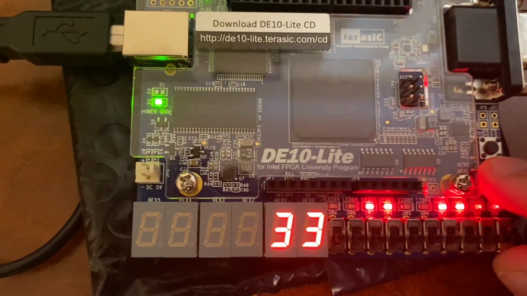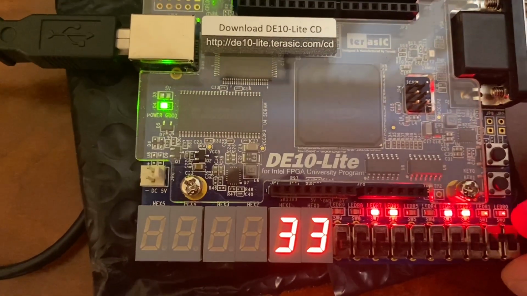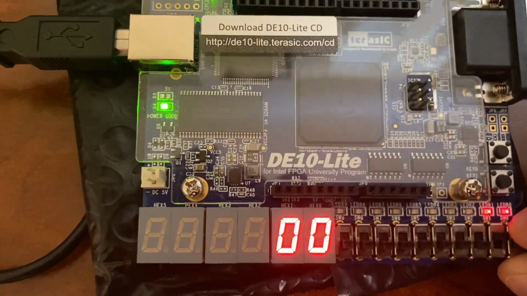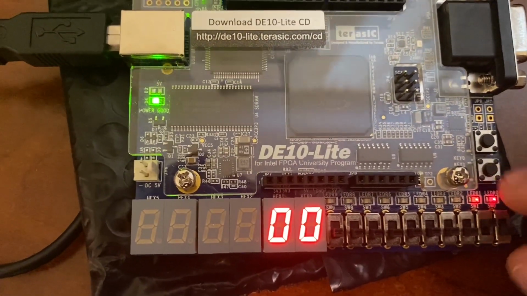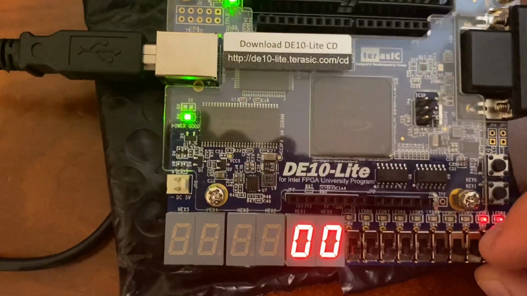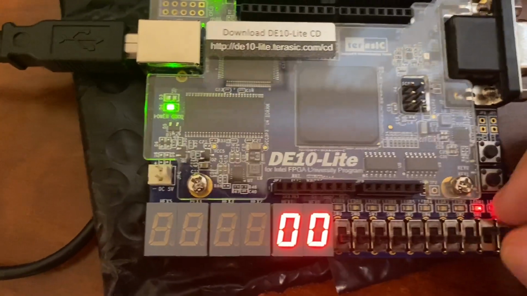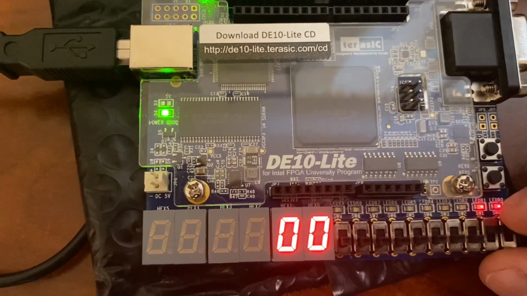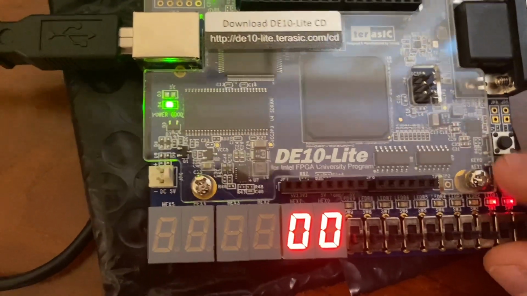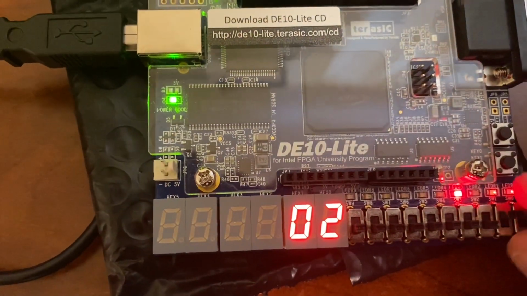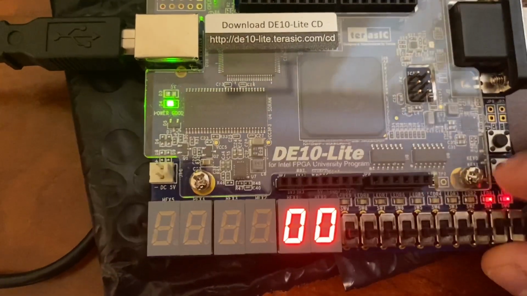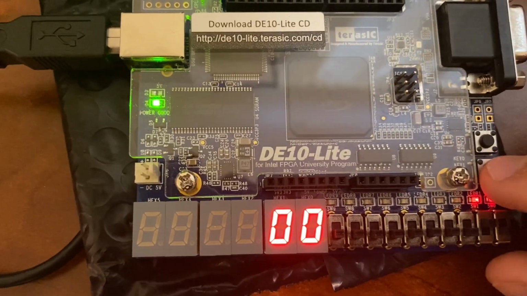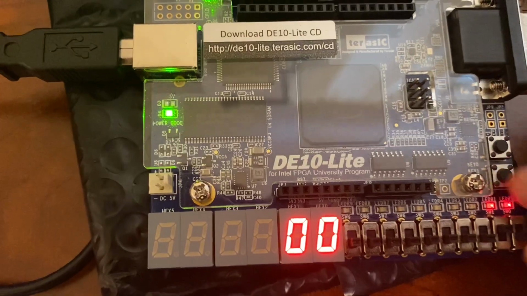When we switch the enable low, it won't let us count. When we put clear, it goes back to 0, and it also does not allow a count. So when either input is low, it won't allow us to count. So right now, if I put disable off, it won't count. When the clear is low, then it won't let us count.